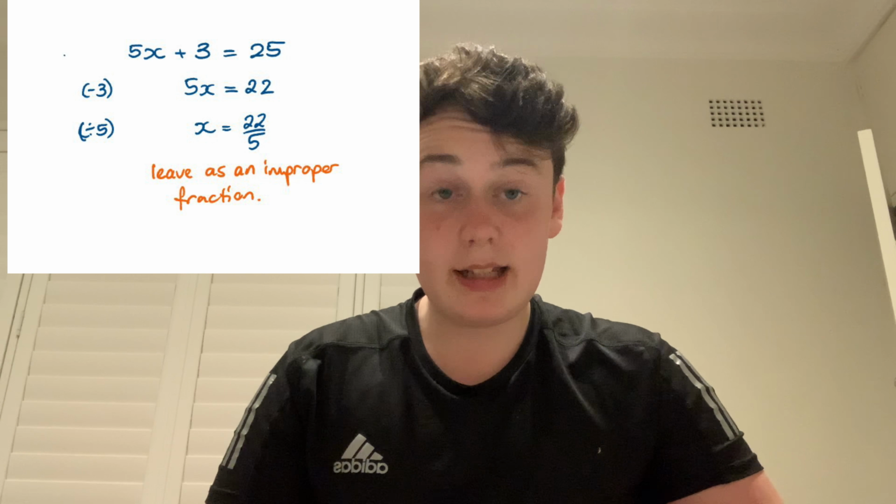Then you have 5x equals 22, because whatever you do to one side, you have to do to the other side. And then because 5 doesn't clearly go into 22, we'll divide both sides by 5, which will leave us with x equals 22 over 5. There you want to leave it as an improper fraction because that just looks a lot neater.